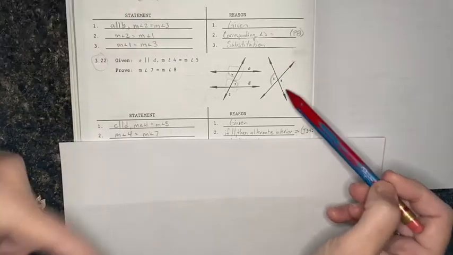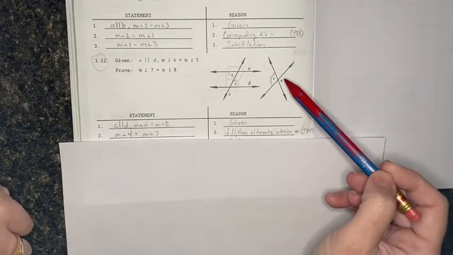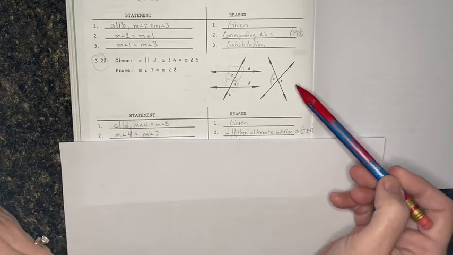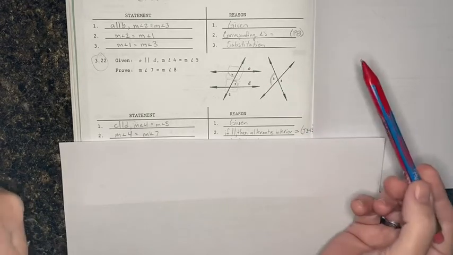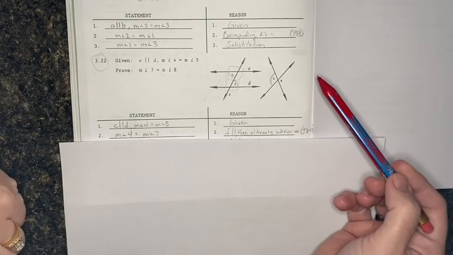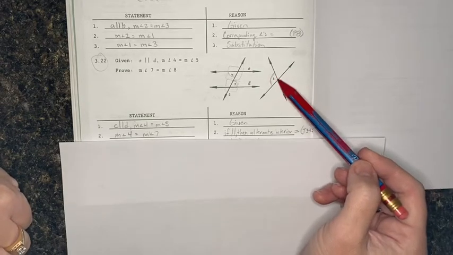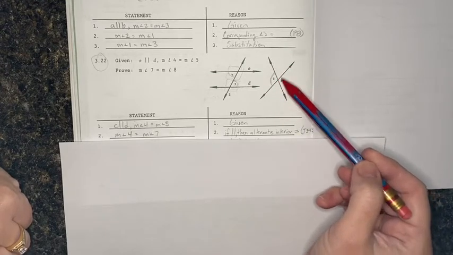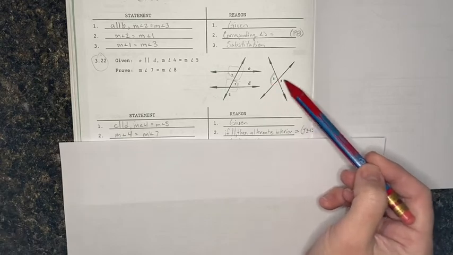We need one extra step this time because we're talking about angle 8. So now we need to have 8 have a relationship with something. What's the only thing right now we can show that 8 has a relationship with? That's right, it's 5, right? Because they are vertical angles. Two lines are crossing, intersecting, and these vertical angles are created, these angles opposite each other.